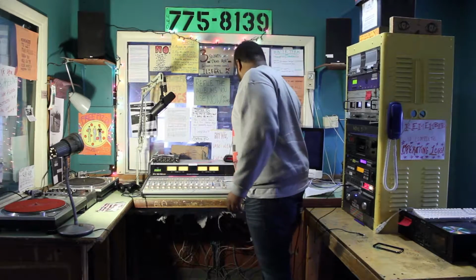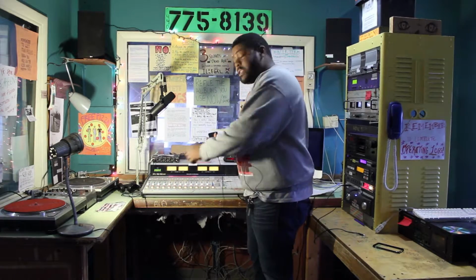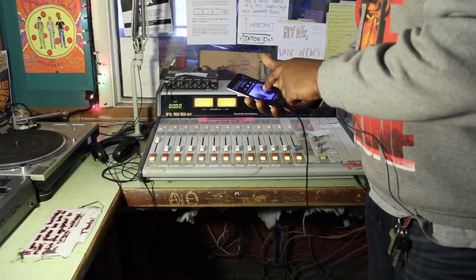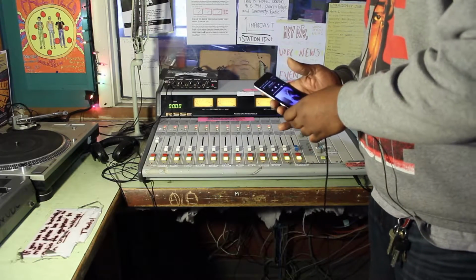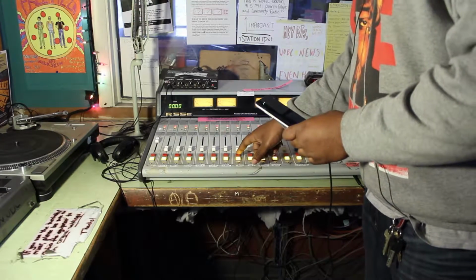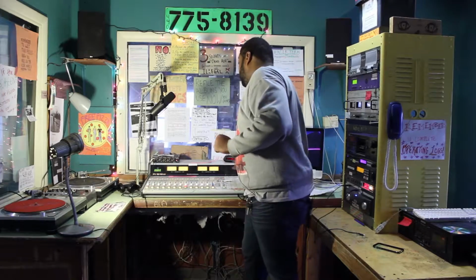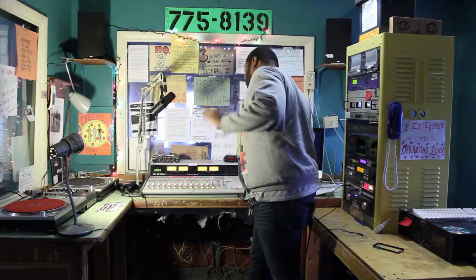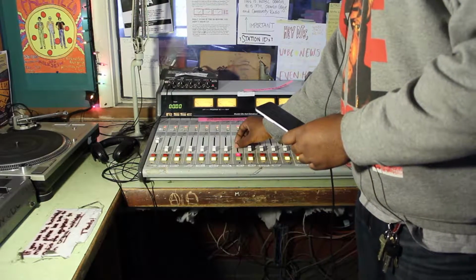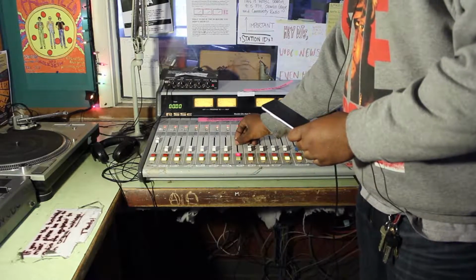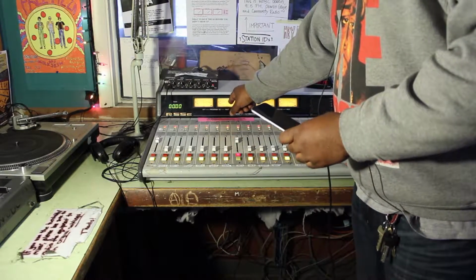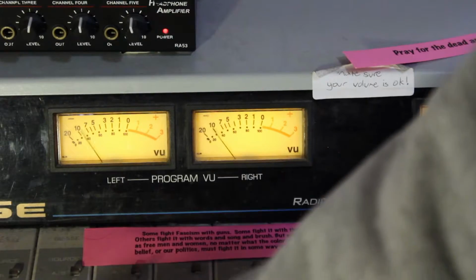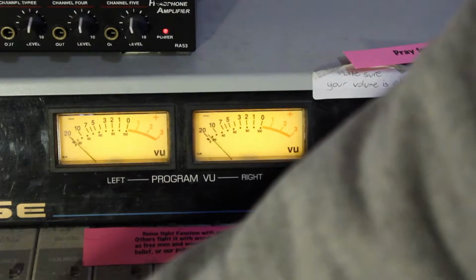For example, my iPhone is plugged into input 1, labeled here. So if I want to play anything that's on my iPhone right now, I will activate where it says in1, hit that red button, make sure that my source is playing before I bring the fader up, which it is, and bring the fader up to a level that will not cause distortion. And as you can see, I have my program volume and the needles are broadcasting out to the main world.